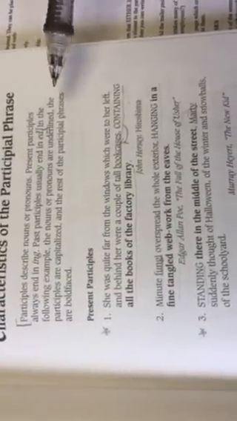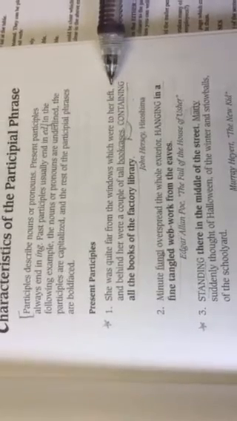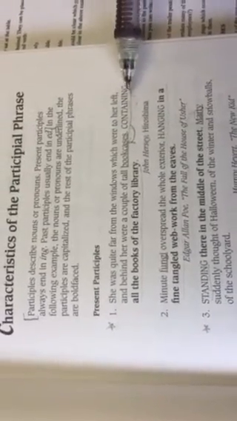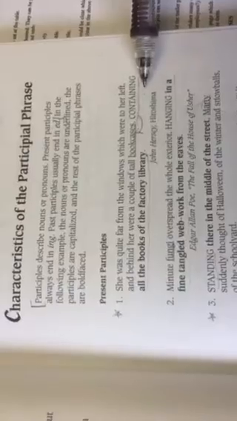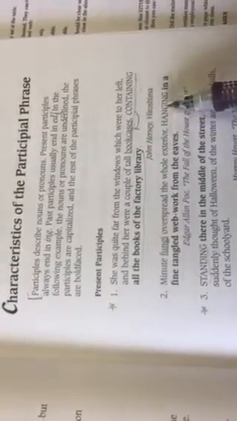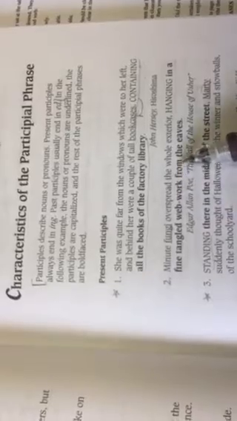She was quite far from the windows which were to her left, and behind her were a couple of tall bookcases containing all the books of the factory library. This is the participial phrase. Containing is the participle. It's talking about bookcases. Here, minute fungi overspread the whole exterior, hanging in a fine tangled webwork from the eaves. Hanging in a fine tangled webwork from the eaves is the participial phrase.